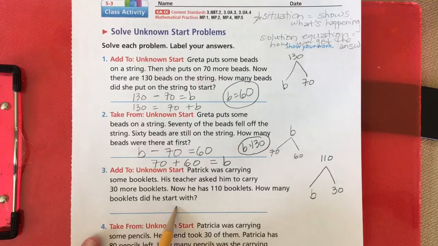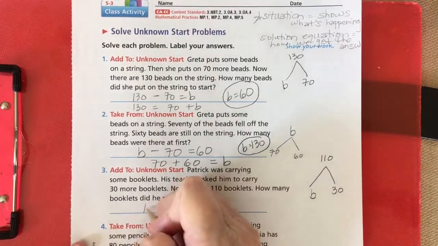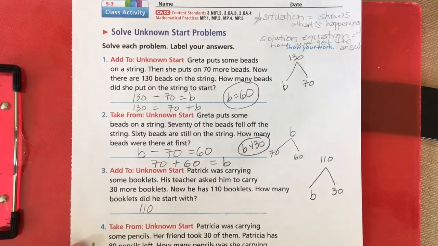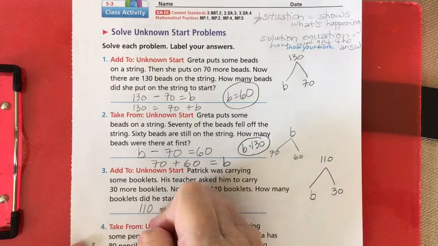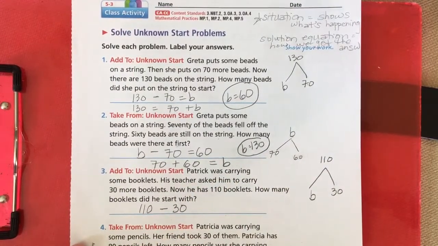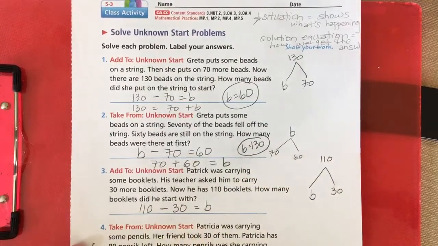Well, we know that 110 is the total. And if we subtract out the 30 that his teacher asked him to carry, that will give us our unknown start.